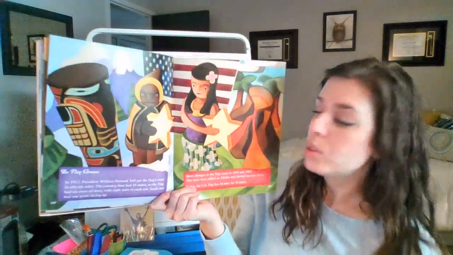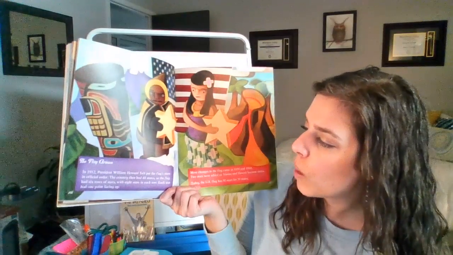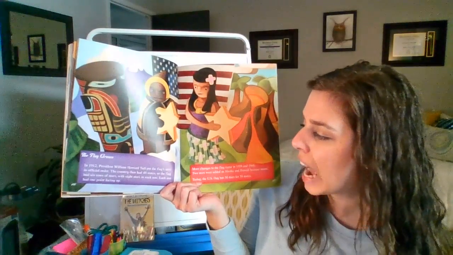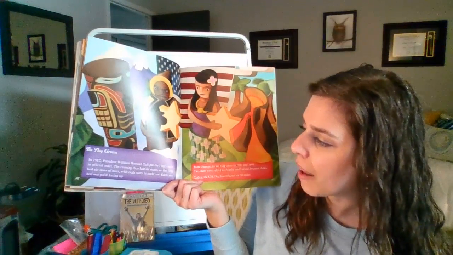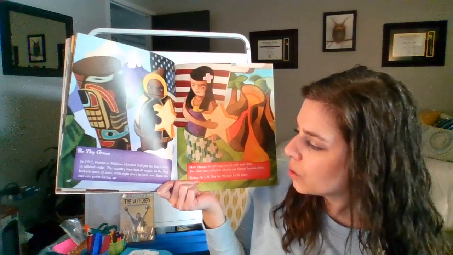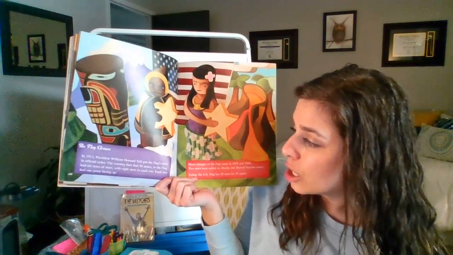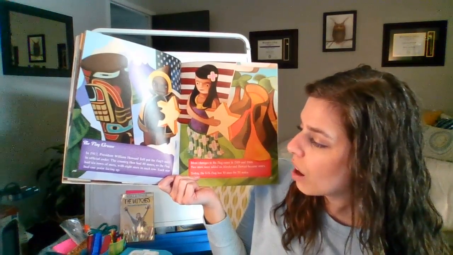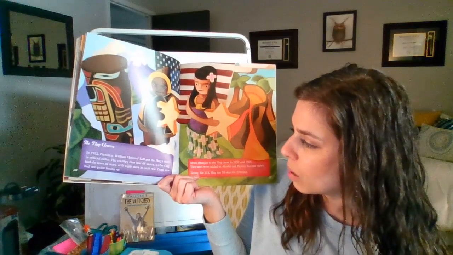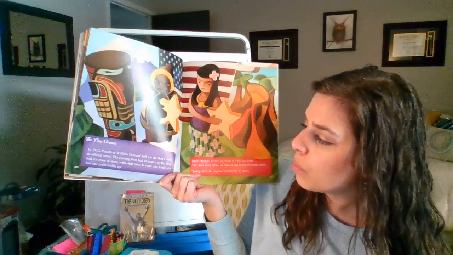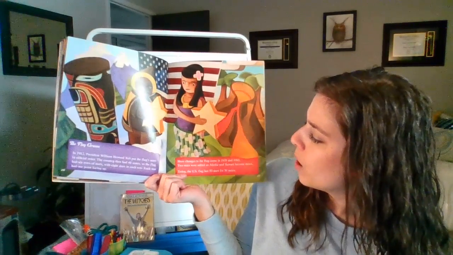The flag grows. In 1912, President William Howard Taft put the flag's stars in official order. The country then had 48 states, so the flag had 6 rows of stars, with 8 stars in each row. Each star had 1 point facing up.